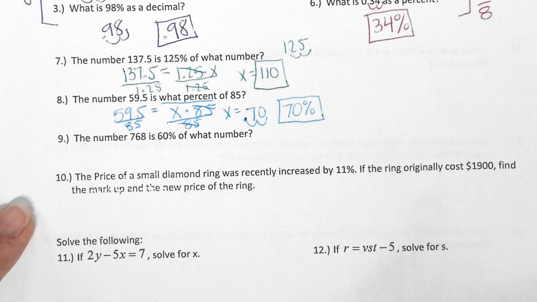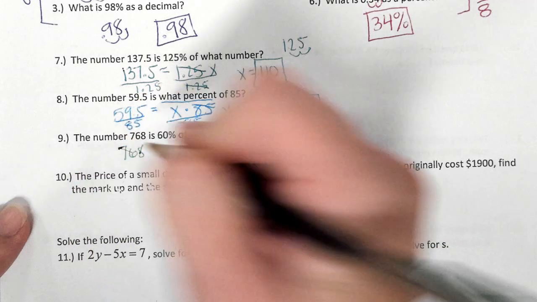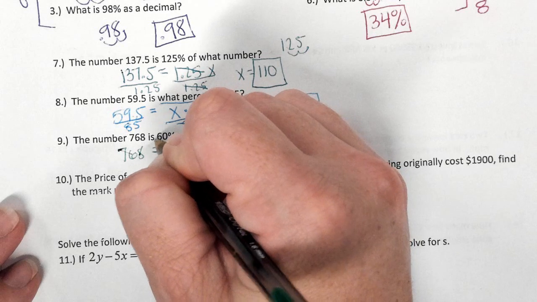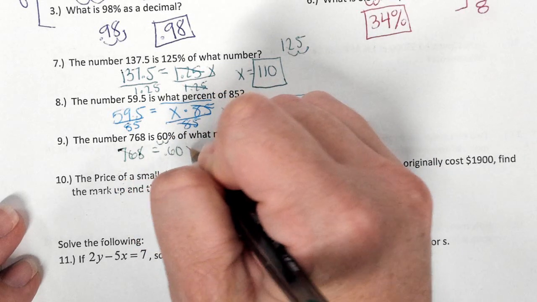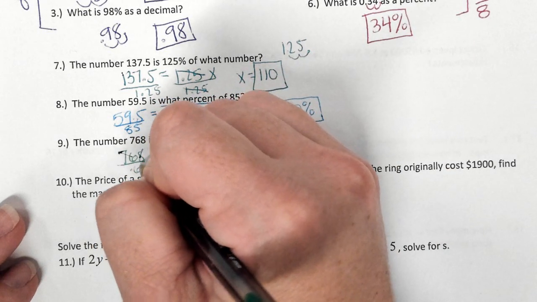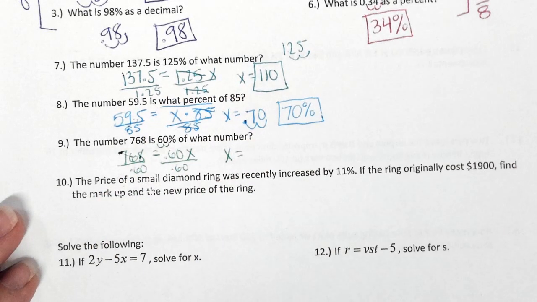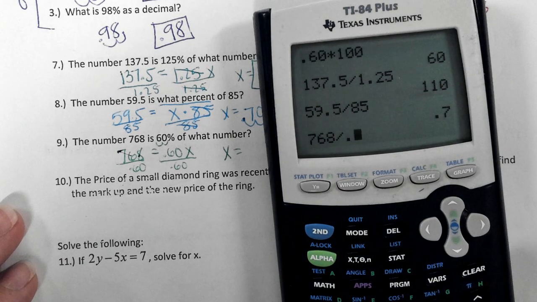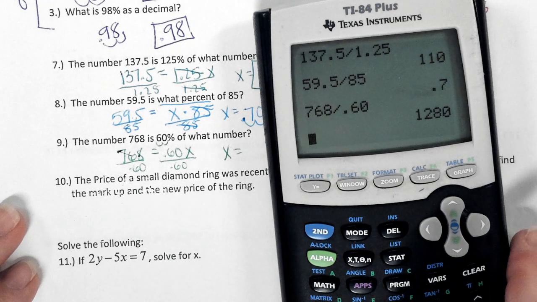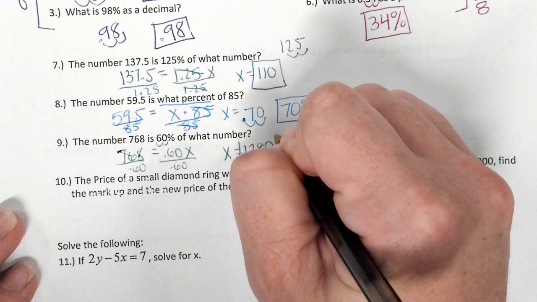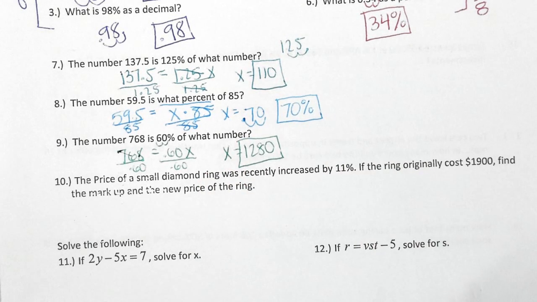Okay, one more like that. It says the number 768 is 60%, which if I move it twice would be 0.60 of what number? So again, divide both sides by 0.60. And this time, again, it's asking for what number, not a percent. 768 divided by 0.60 gives me 1,280. So that's my answer. Do not put a percent symbol. I did not ask for a percent.